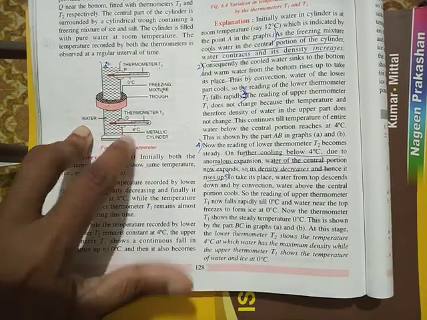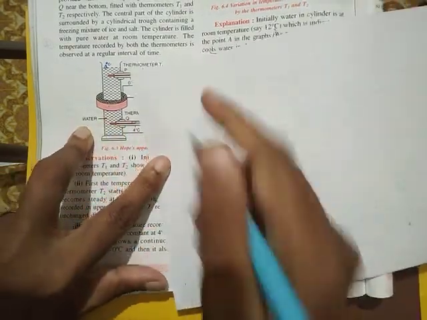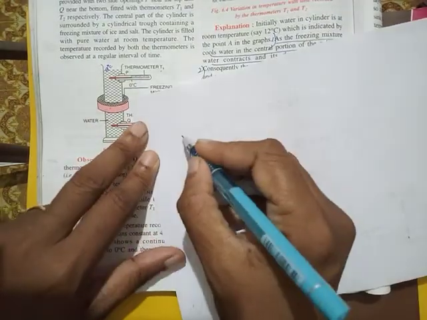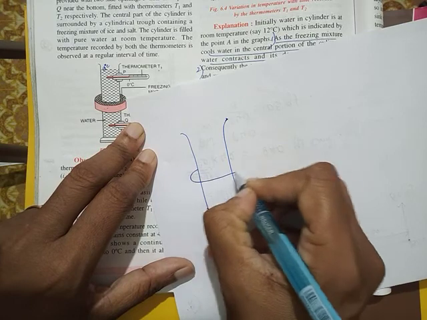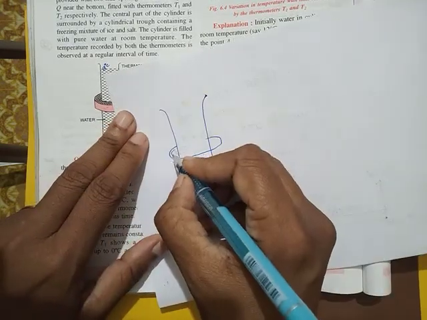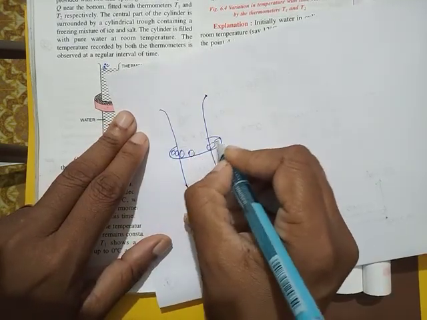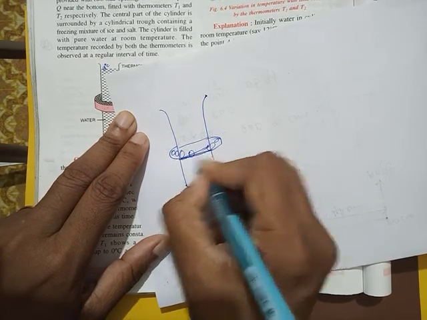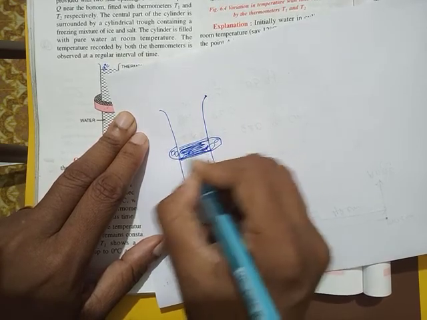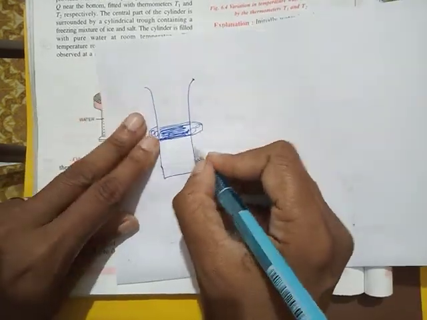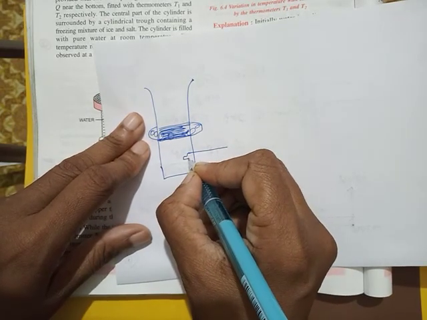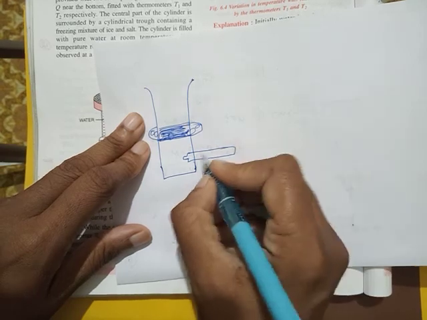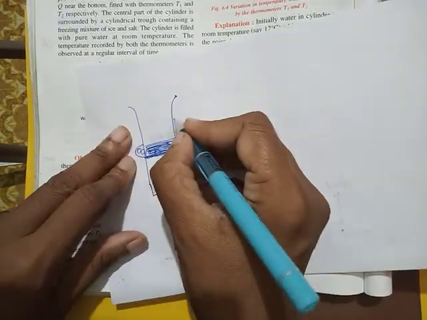Now what is happening here? Because of this freezing mixture, there is ice in the middle part, so the middle part of the water gets cooled first. This is thermometer T2 and this is thermometer T1.